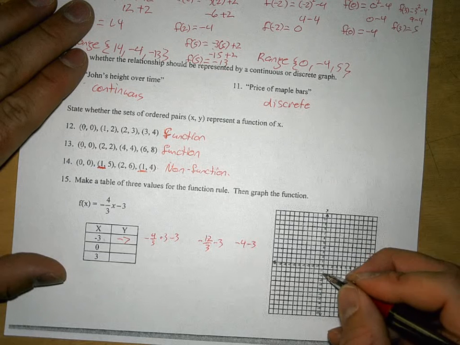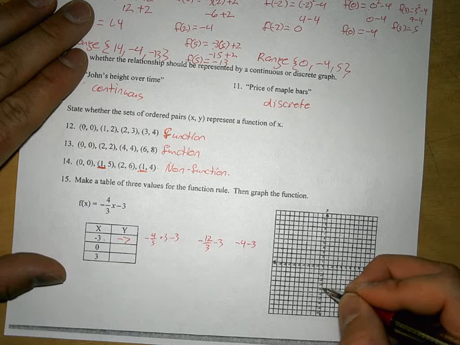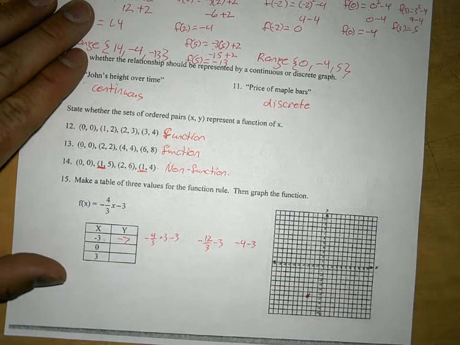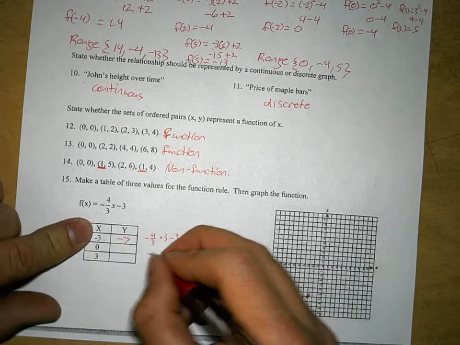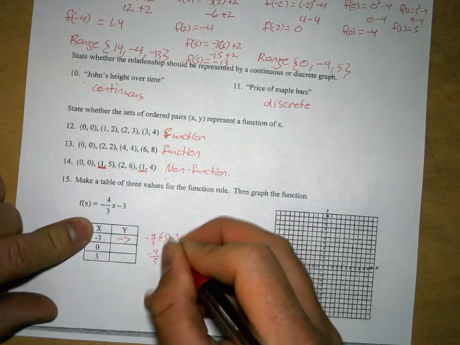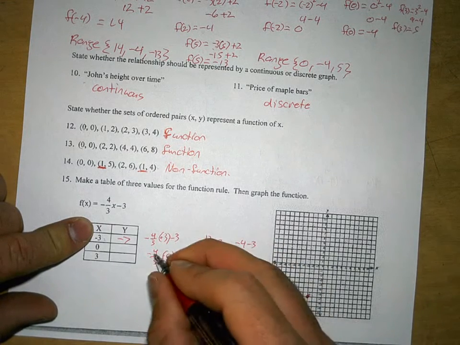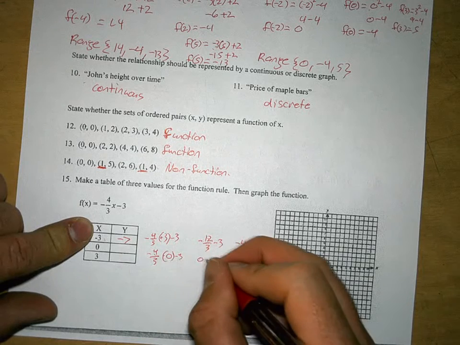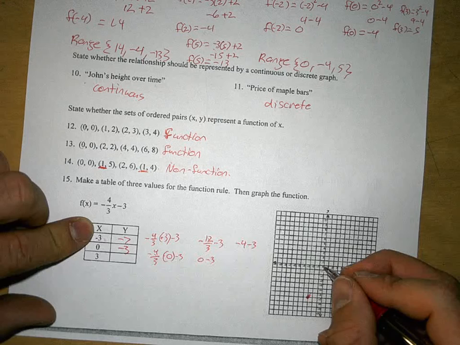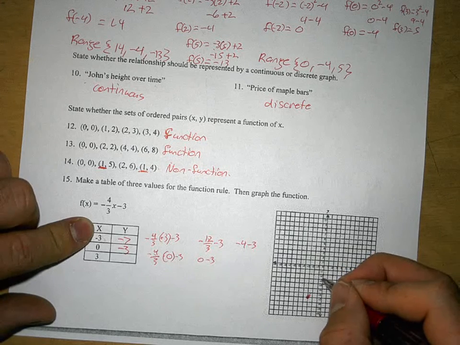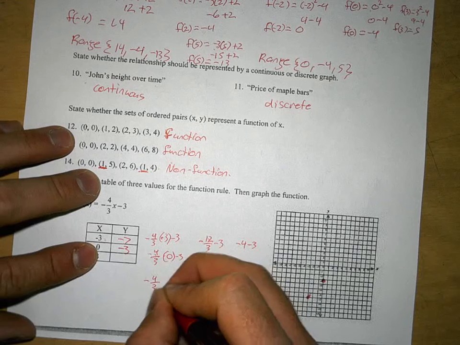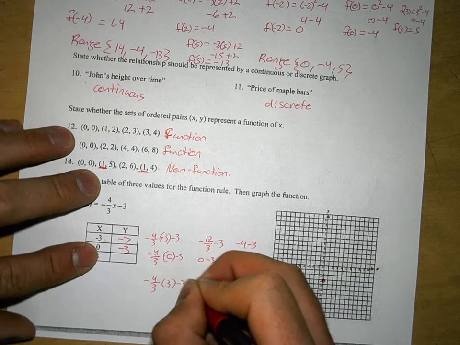And 1, 2, 3. There it is. Okay. Let's plug in 0. Negative 4 over 3 times 0. Should have put the parentheses there. Minus 3. 4 over 3 times 0 is 0. So I get 0 minus 3, which is negative 3. So 0, negative 3. Now let's plug in 3. Negative 4 over 3 times 3 minus 3.